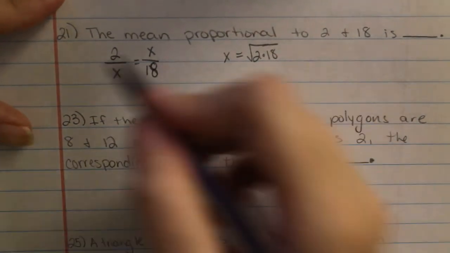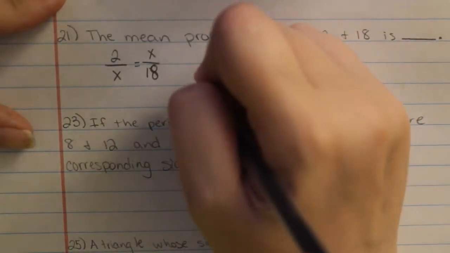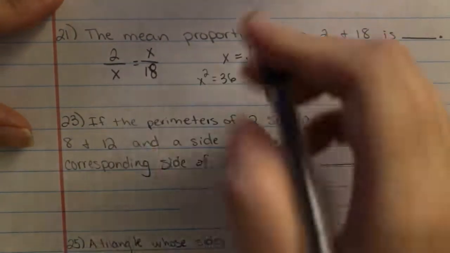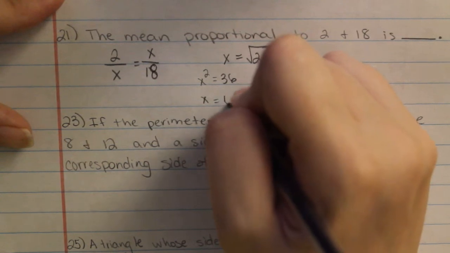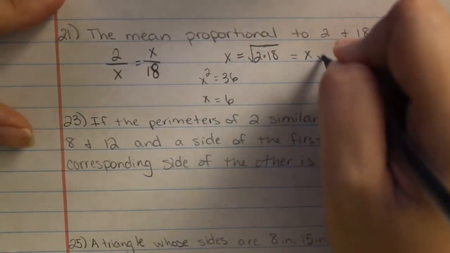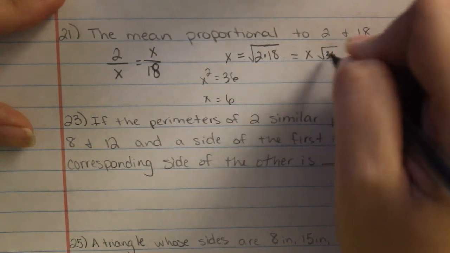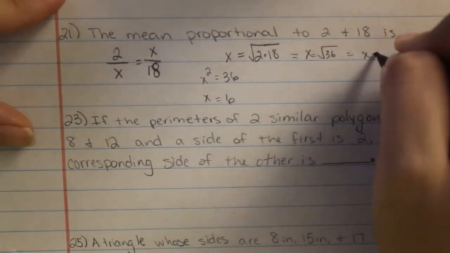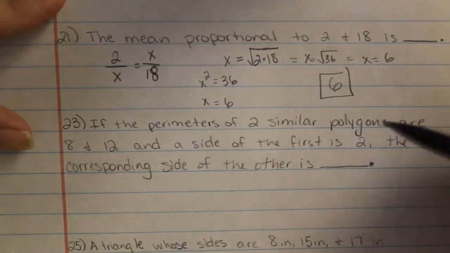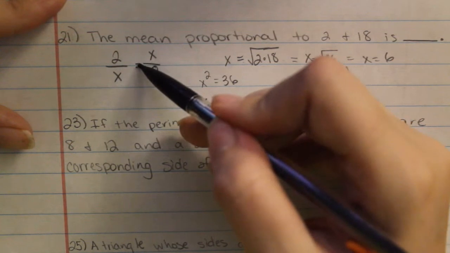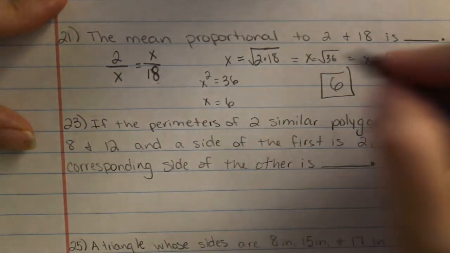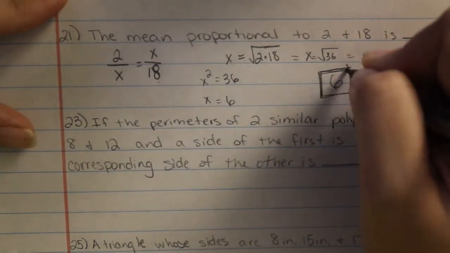If you don't, that's okay. You can cross multiply and you would end up with x squared equals 36 because 2 times 18 is 36, which means x equals 6 because that's the square root of that. So we could have done that by saying x equals square root 36, x equals 6. So our mean proportional is 6. And if we were to look over this, 2 over 6 would actually equal 6 over 18 because they would simplify down into an equivalent fraction.